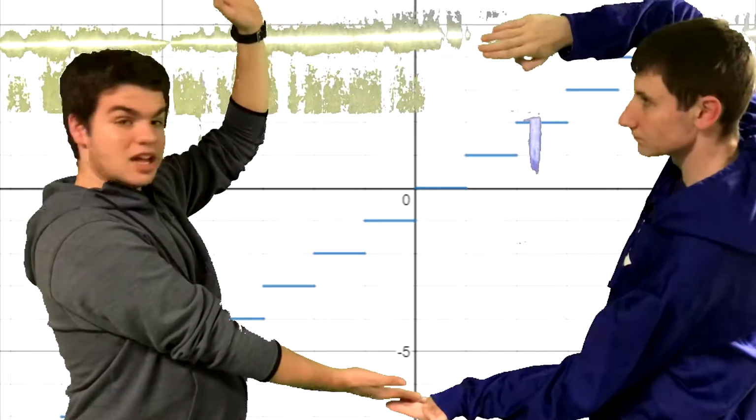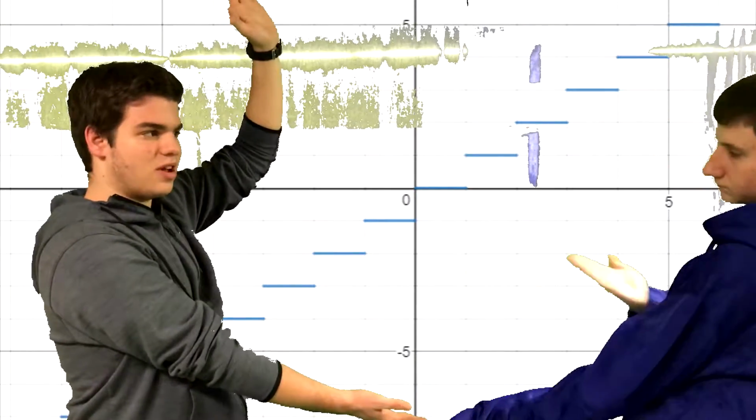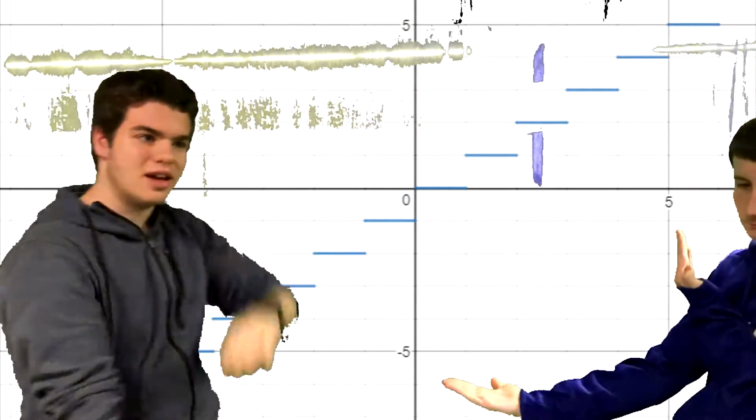This is y equals the greatest integer x. Now, this is basically a bunch of piecewise functions of y equals x. It's really confusing and a bit strange, but as long as you know that this is what a greatest integer looks like, that's all you really need to know.